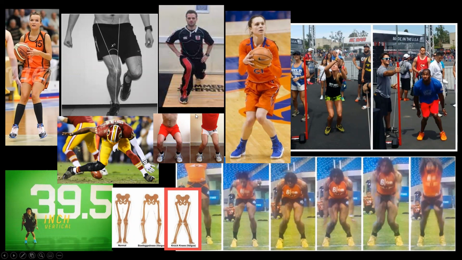Our external rotators may be weak and our internal rotators and our adductors are very strong, bringing our legs towards the midline rather than keeping them in a straight line of force through our feet, which can lead to major injuries. So we have to remember our universal athletic position. We have to cue our universal athletic position and make sure that it's a constant throughout our plyometric progressions.